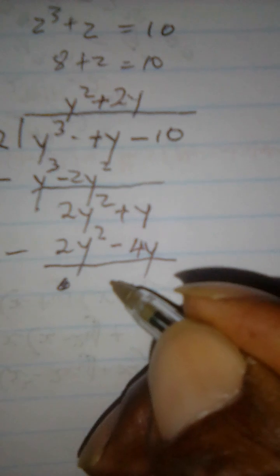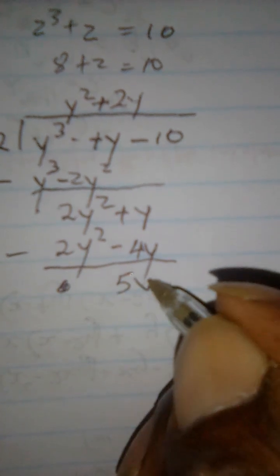So at the top we still had this plus y. Now negative 2 multiplied by 2y is negative 4y. Subtracting this from this, we get 0, and negative negative is positive, so we're going to get 5y.